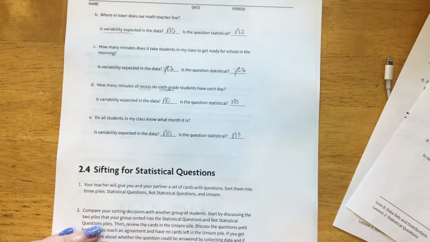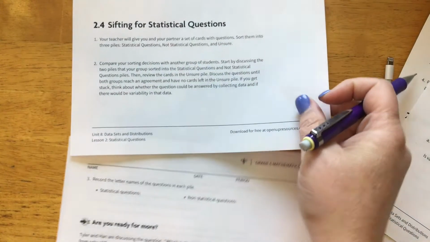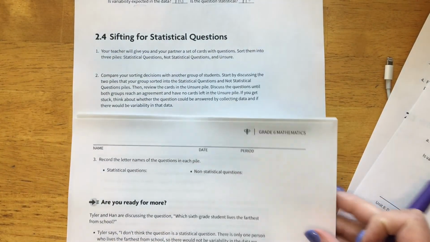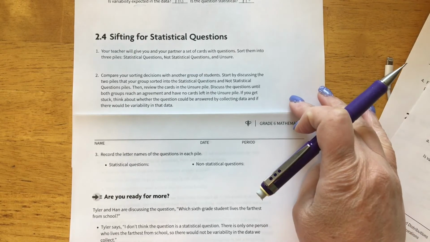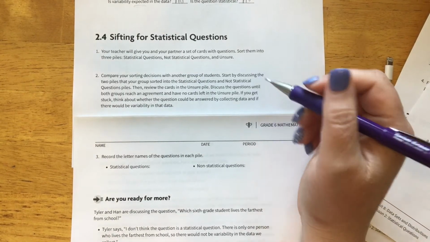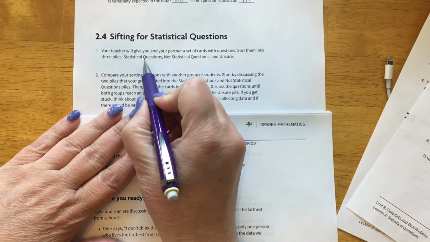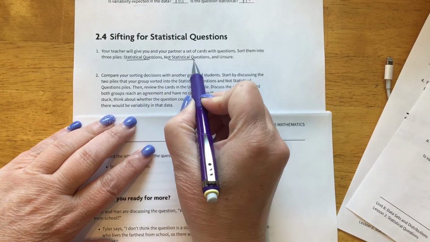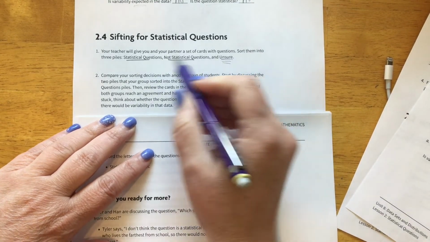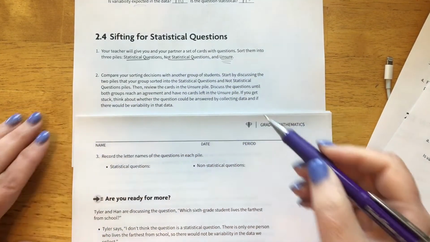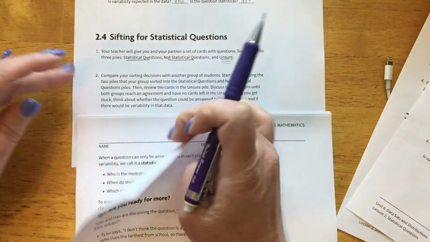Okay, last one. And this is an activity that you're going to need to print from the Blackline Master. Now, this is just extra practice understanding these vocabulary words that we've been studying. Is it a statistical question, not a statistical question, or are you unsure? And it gives you a chance to classify all these different questions that you have on your paper. In fact, I have that paper here somewhere.